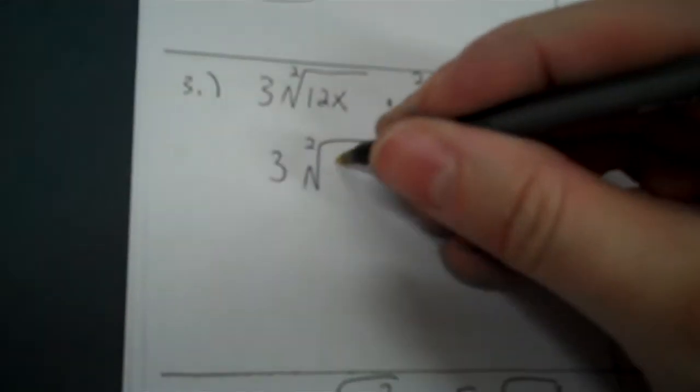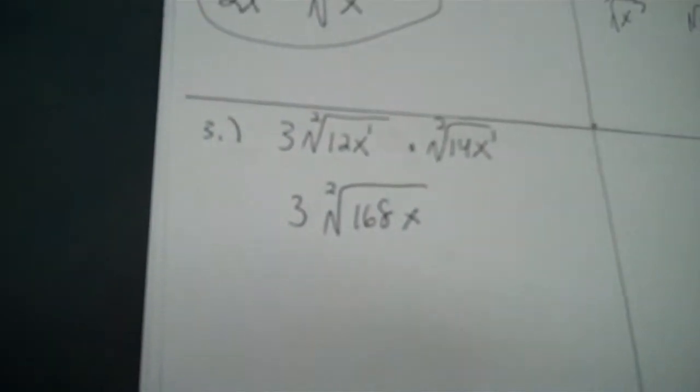Okay, number 3, you're doing the same thing. You just got a little extra step. You need to just make it into 1. By the way, these are 2's, okay, if they don't have it. So I put my 3 outside of here. This one doesn't have an outside. Then I take 12 times 14. Got 168. And with the x's, remember, these are to the first, and we just add the powers, and it's x second.